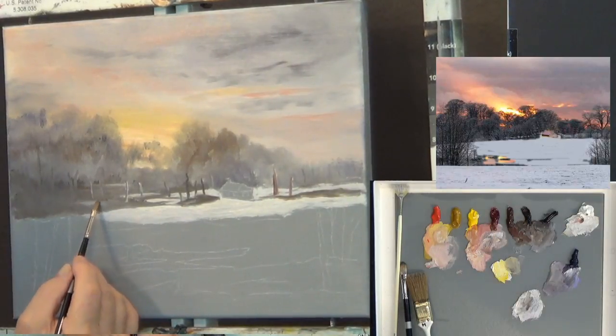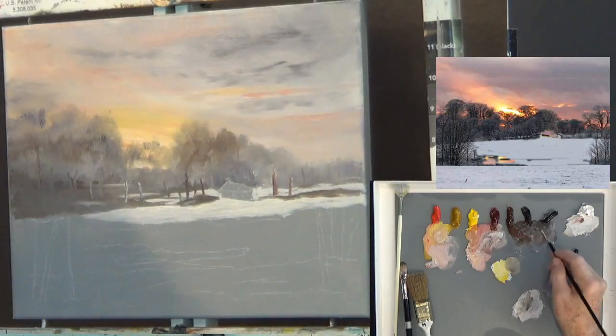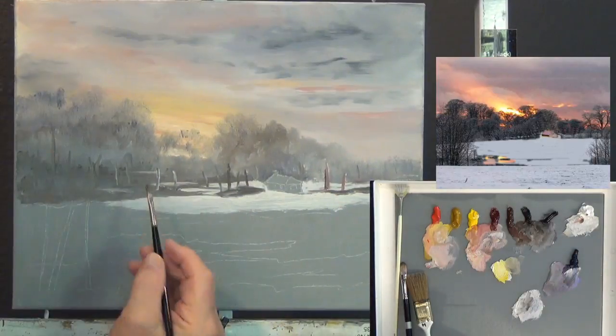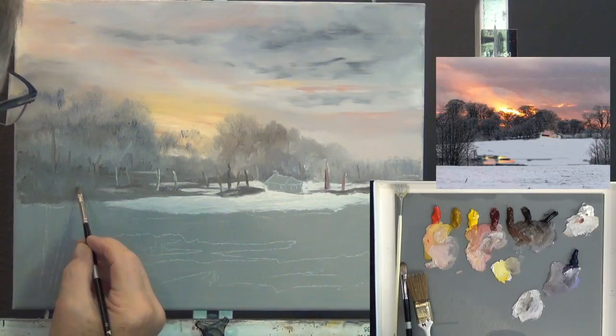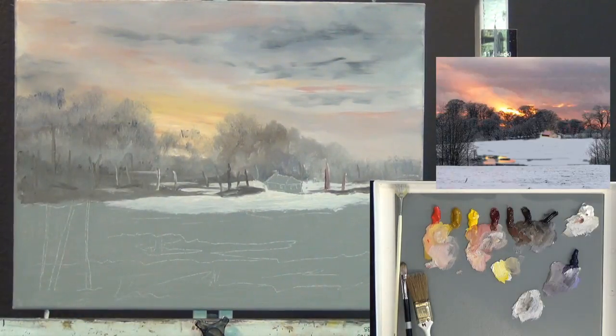Over here, these need to have something dark. I'm picking up some dark paint and just sort of putting a little bit of darkness under them. I could do the same with snow, actually. Matter of fact, I think I'll do that to show you.